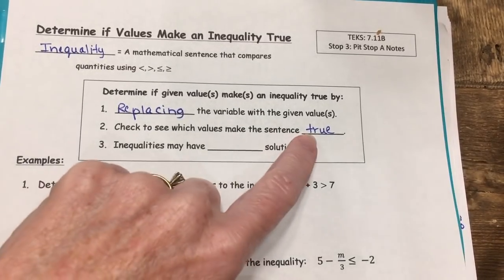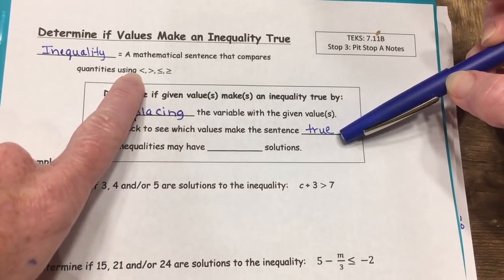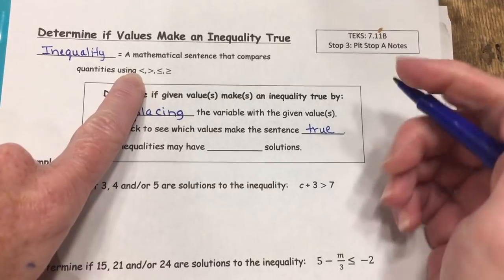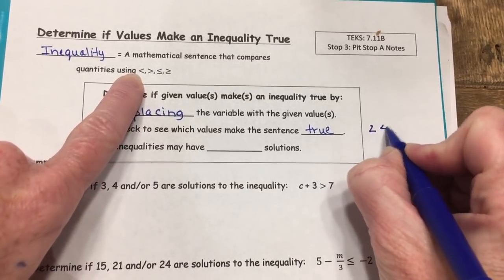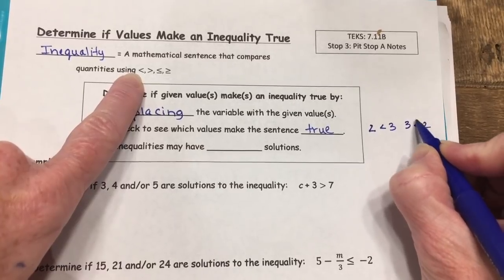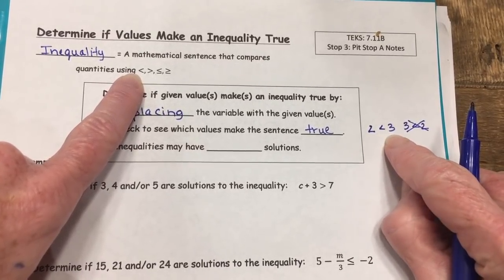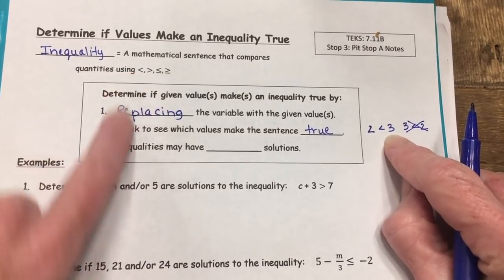In an inequality, that's not necessarily going to be the case, because you might be using the symbol less than, so that you might have something like 2 less than 3. That would be a true sentence, but then 3 less than 2, that would not be a true sentence. All right, so we want to make sure that the values we're given give us a true statement.